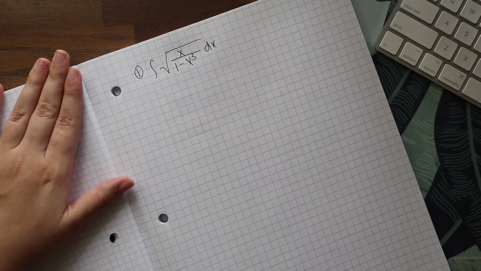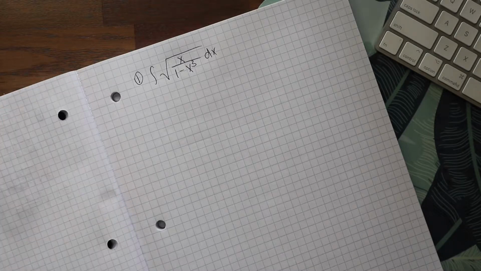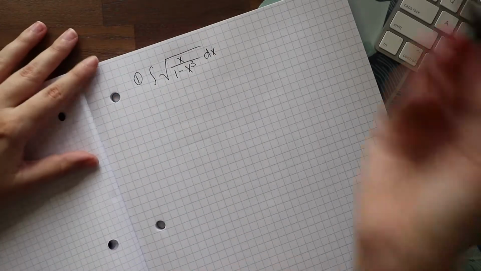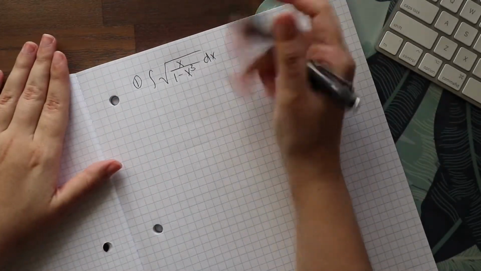If you're unfamiliar, trig substitution is a technique of integration. Here in the US, you usually learn it in Calculus 2 in college. So I am going to be using that to solve this integral.